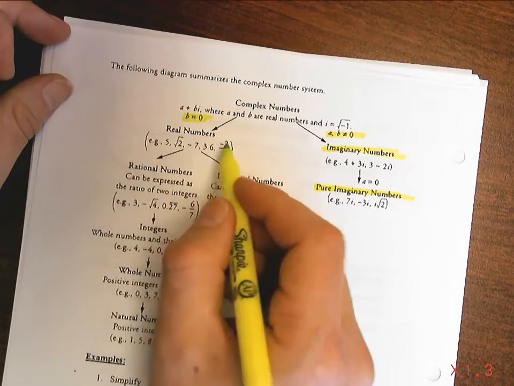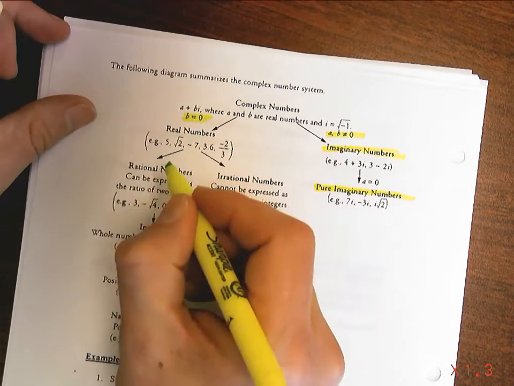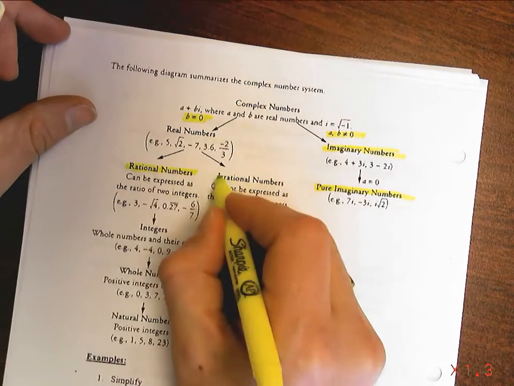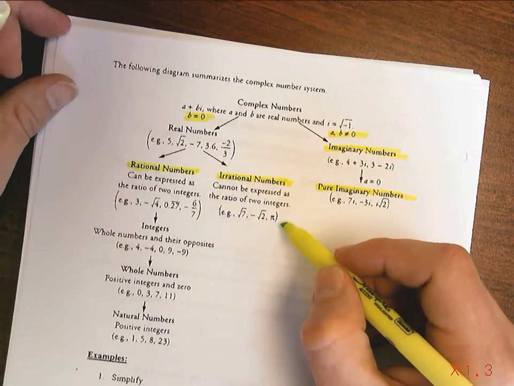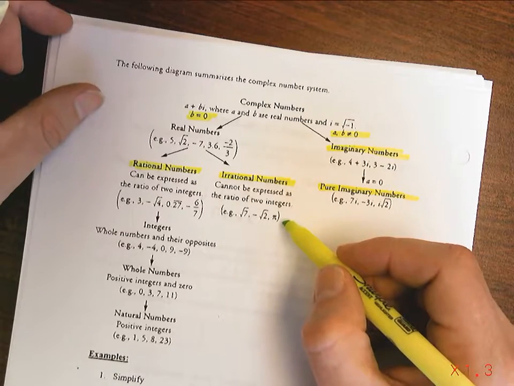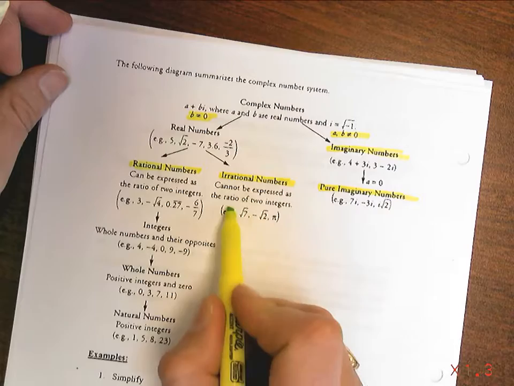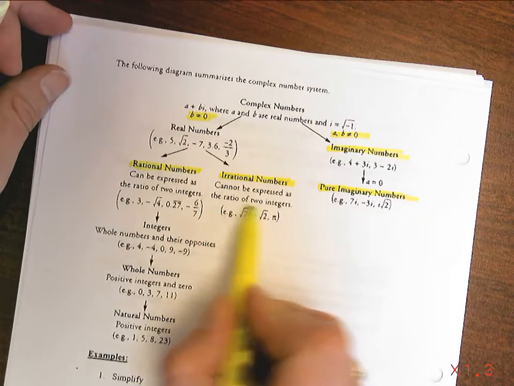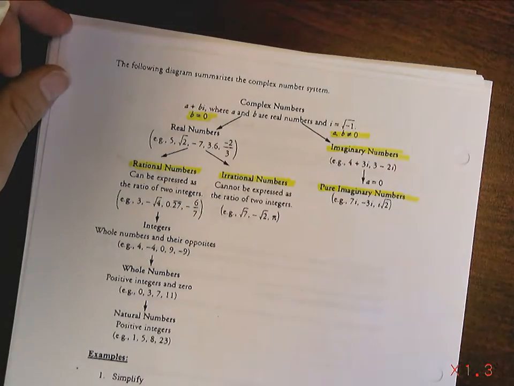Now, real numbers is made from the union, remember, between the rational numbers and the irrational numbers. Irrational numbers cannot be represented as a fraction, where a over b and b cannot equal 0, and a and b are both from the integers. So a nice way to say that, cannot be expressed as the ratio of two integers. And rational numbers are numbers that can be expressed as the ratio of two integers.